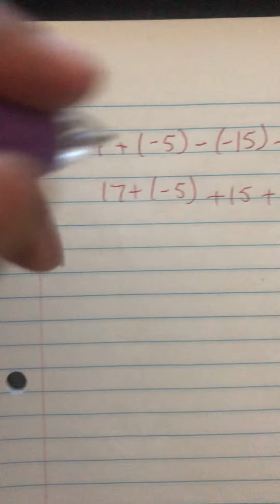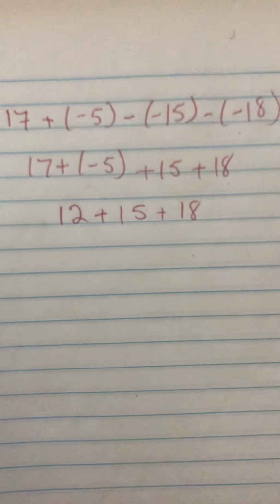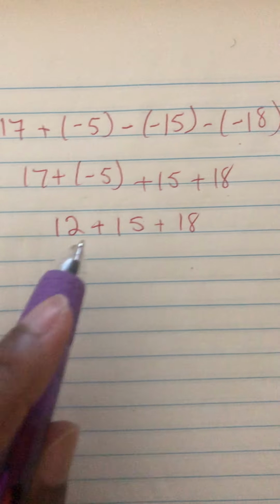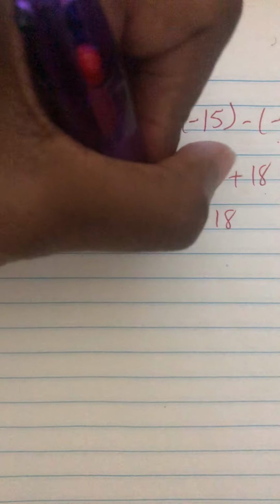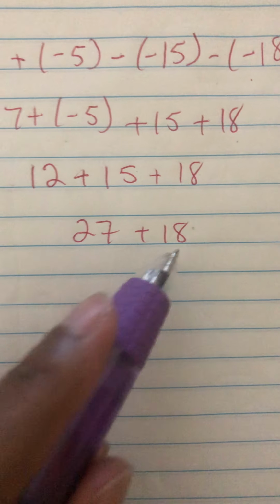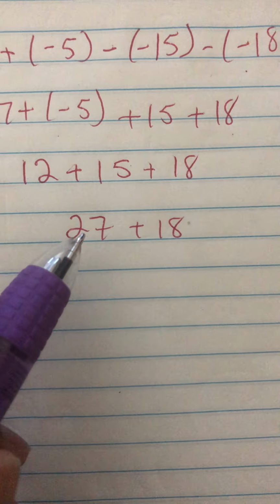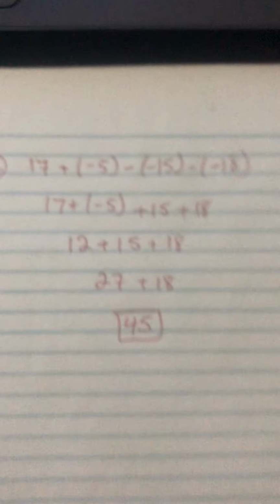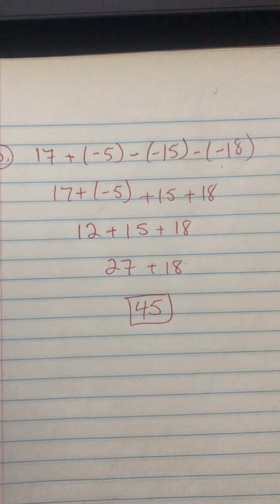All right, so that should give us what? Very good. Okay, plus 15 plus 18. All right, just do that right there. That's going to give us 27 plus 18, right? And then 8 and 7 is 15, 2 and 1 is 3, plus 1 more is 45. And there we have it. That's it.